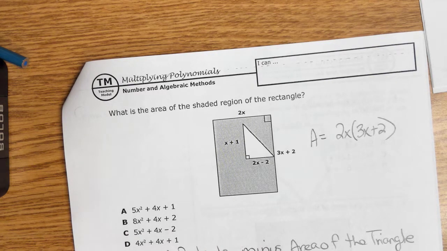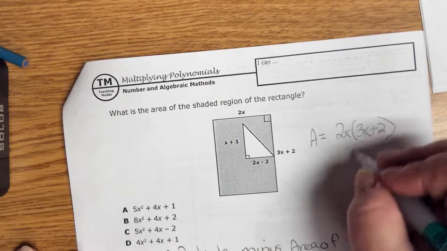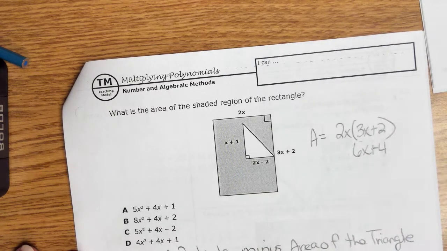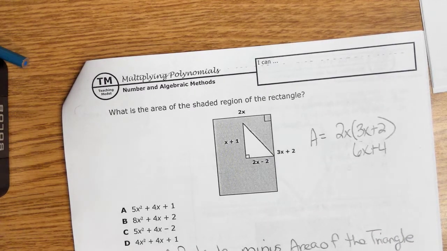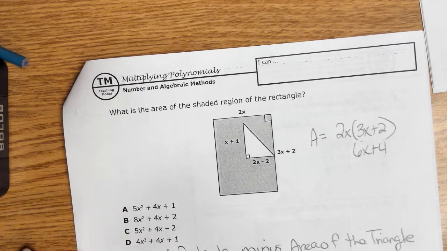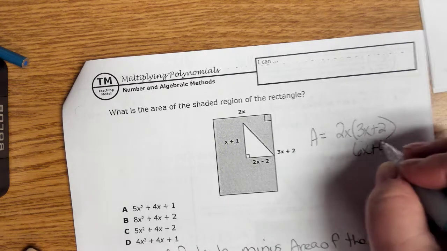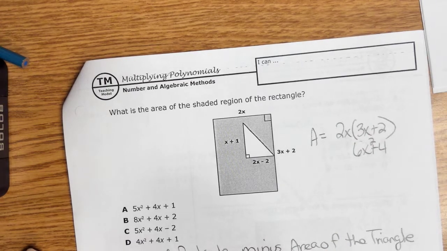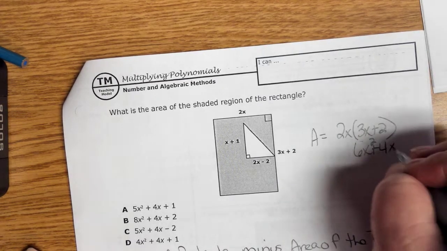If I found that individually, that would be 6x plus 4. It's going to work either way, because when I do this, I'm going to get 6x squared plus 4x.